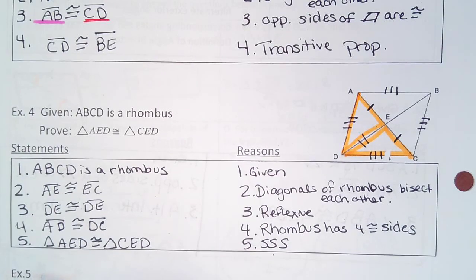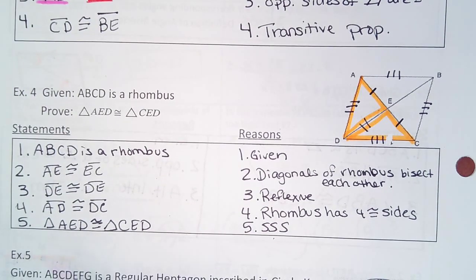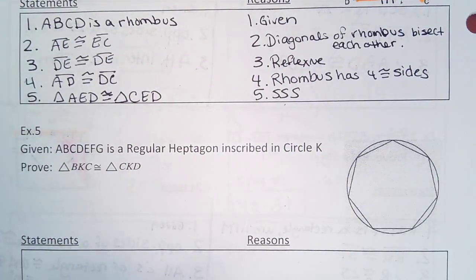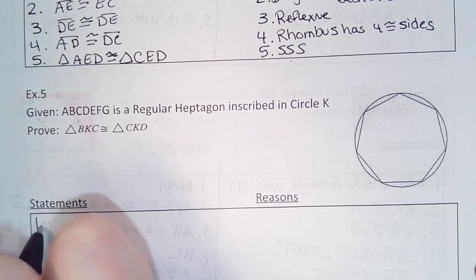This one is a little bit tricky, and this one is pretty important. It does show up later. So ABCDEFG is a regular heptagon inscribed in circle K. So let's just go ahead and take a second and write our given.